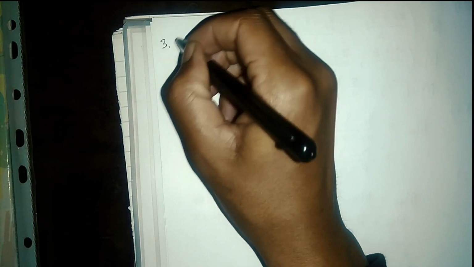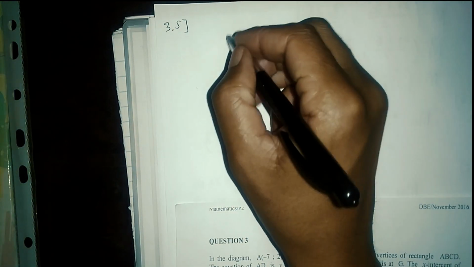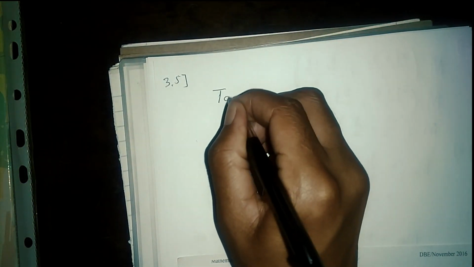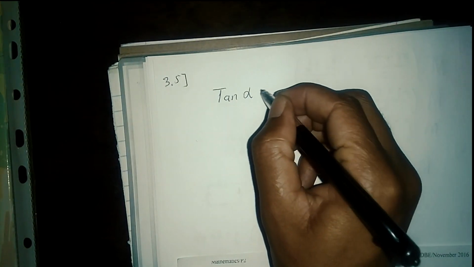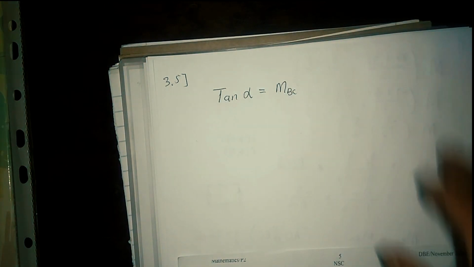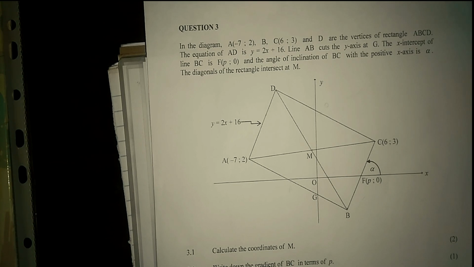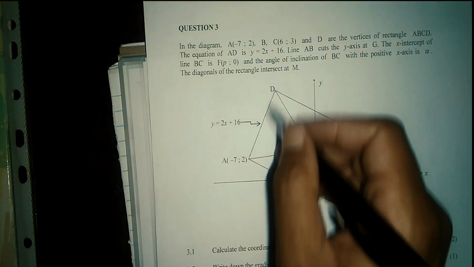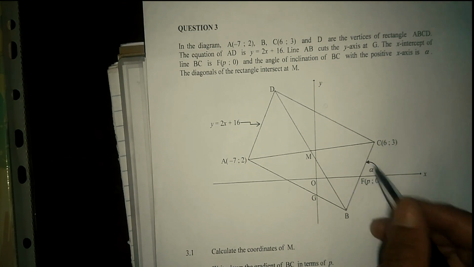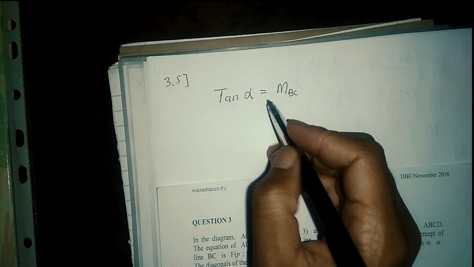So tan alpha is equal to the gradient of BC. We calculated the gradient of BC earlier. So this is the formula for calculating the angle of inclination.